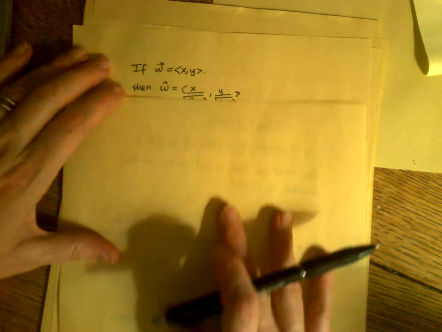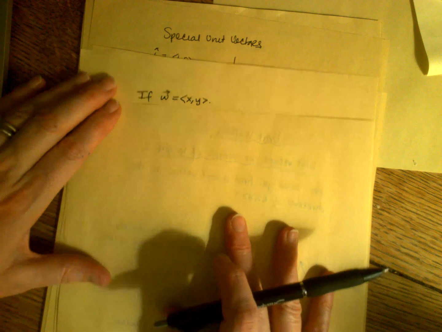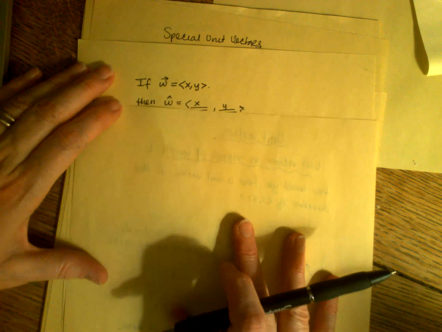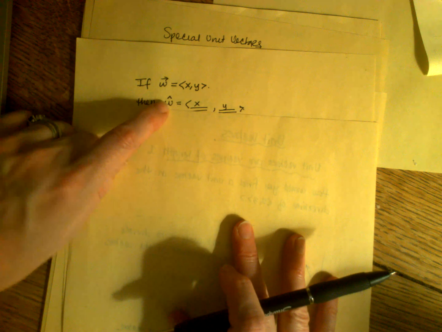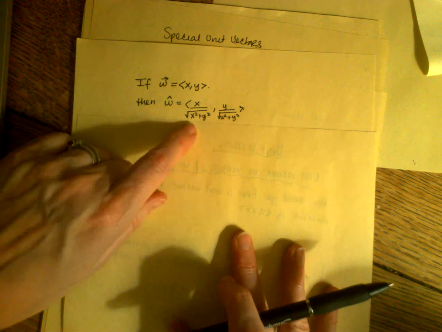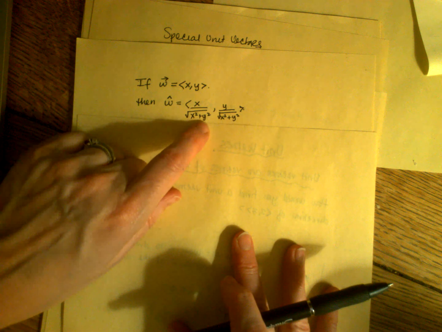Okay. So in general, if w is the vector xy and I want a unit vector, note the notation, w hat, I take xy and I divide each of the components by the square root of x squared plus y squared.